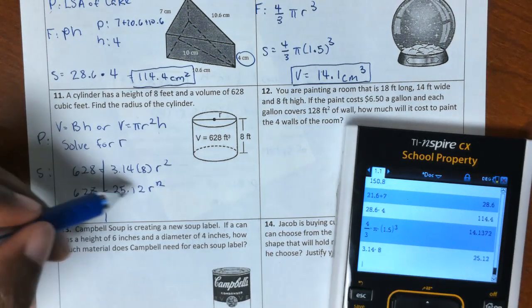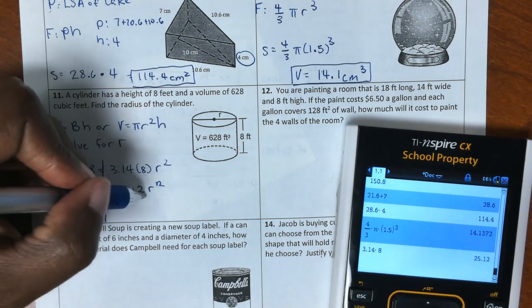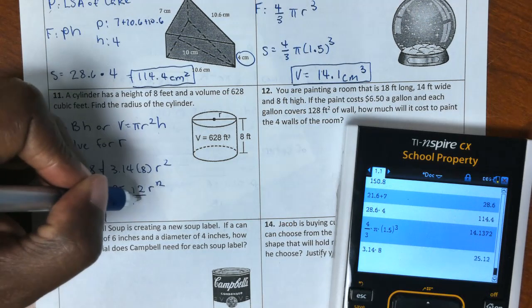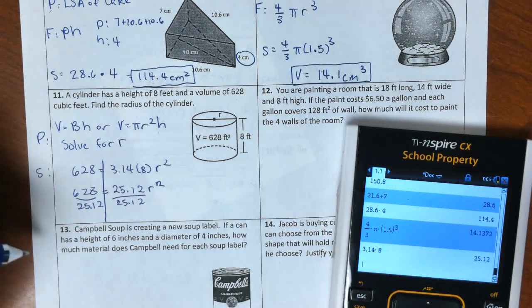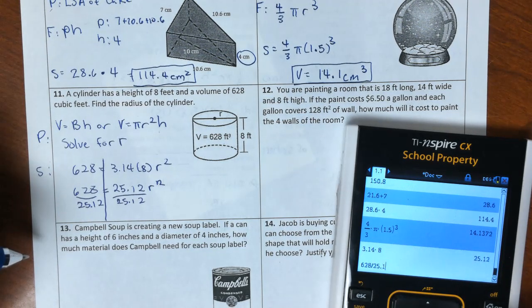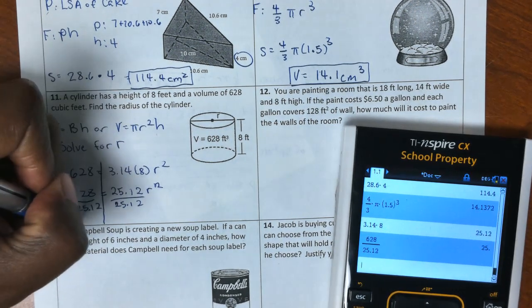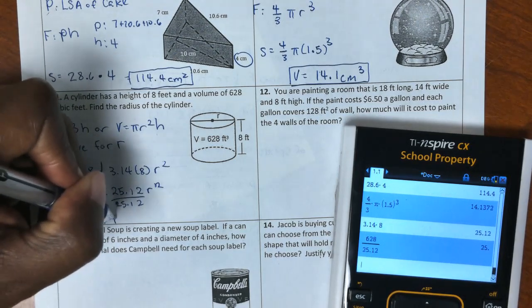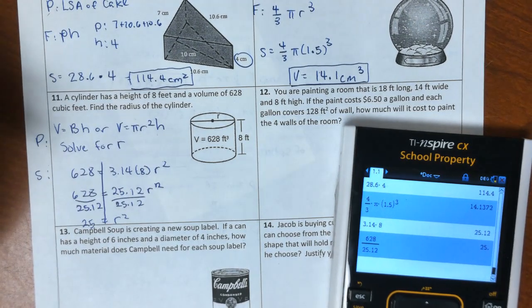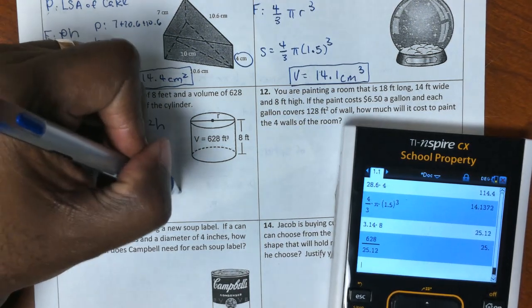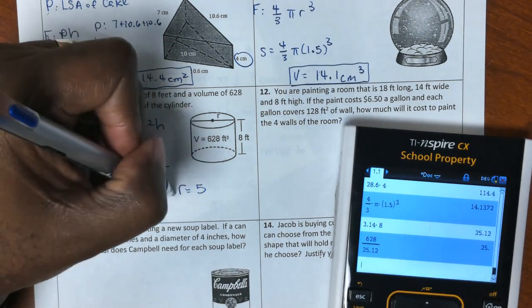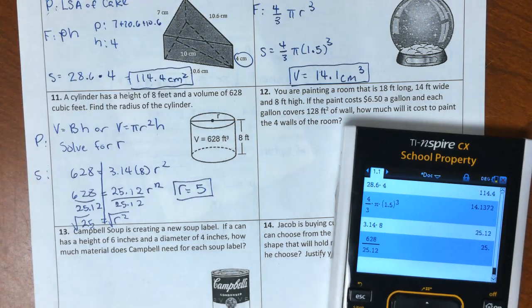To get rid of this, we treat it like an equation and divide by 25.12 on both sides. When we do that, we end up getting exactly 25. So 25 is equal to r squared. To get rid of the r squared, take the square root of both sides. So r is equal to 5. Okay? On to the next one.